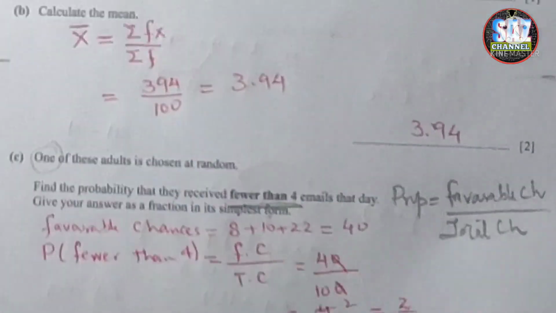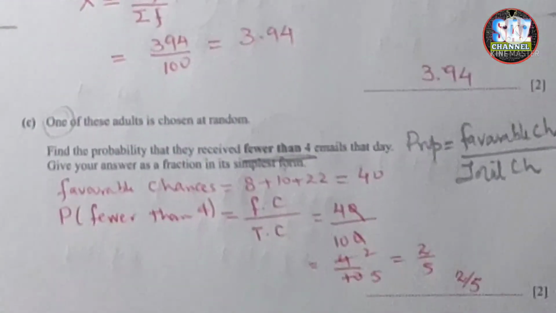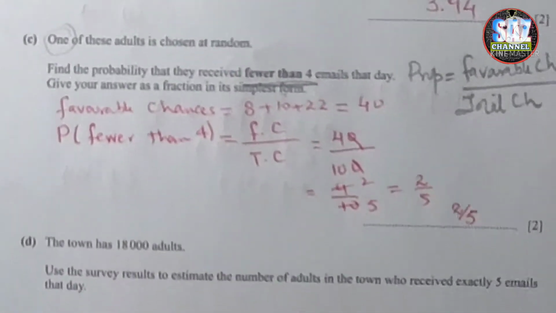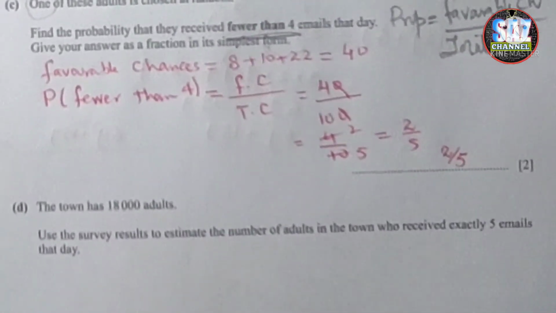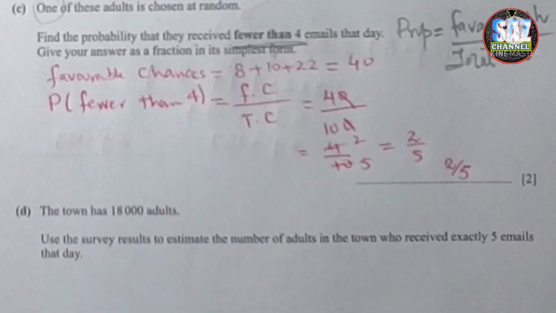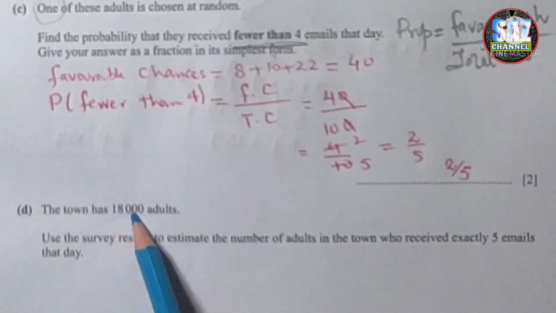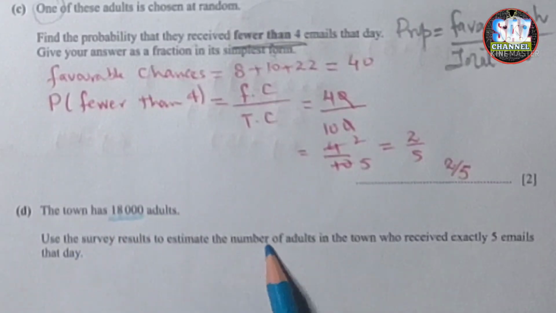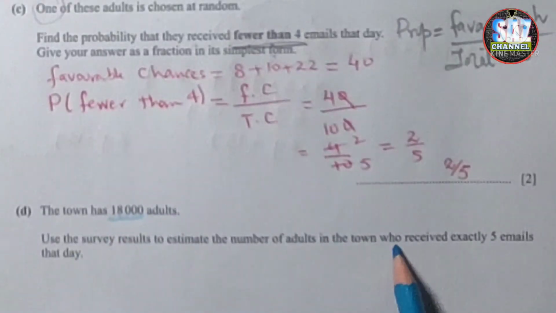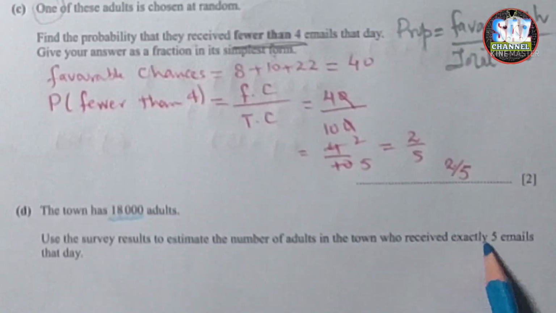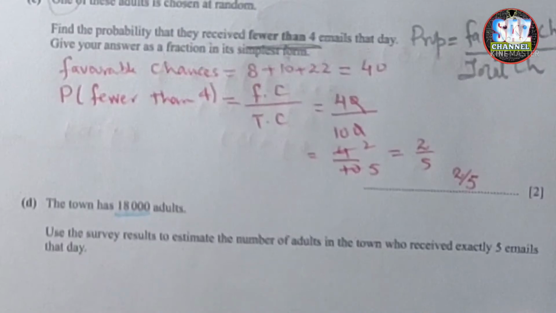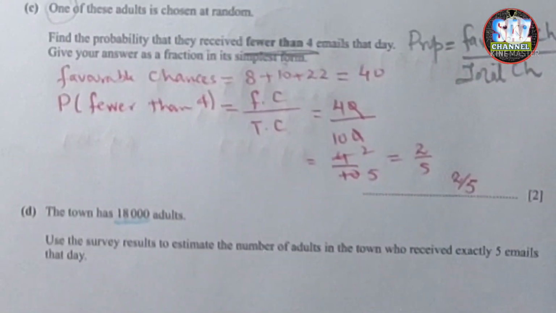Now let's move to the next part of the question. The question says that the town has 18,000 adults. Use the survey result to estimate the number of adults in the town who received exactly 5 emails that day.